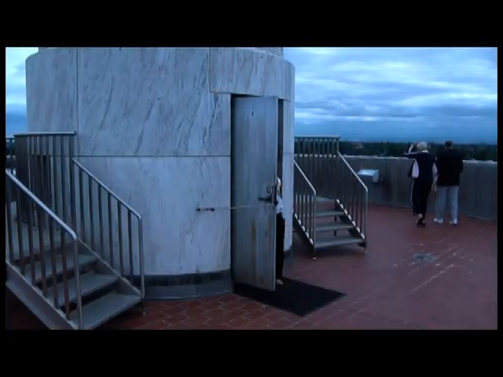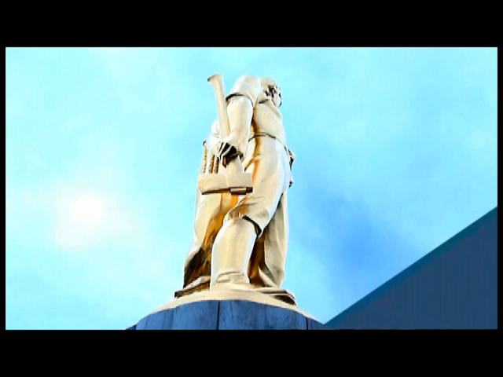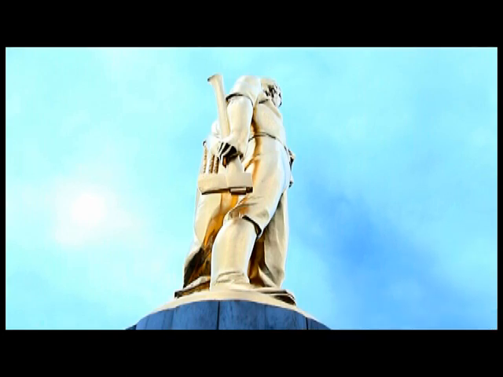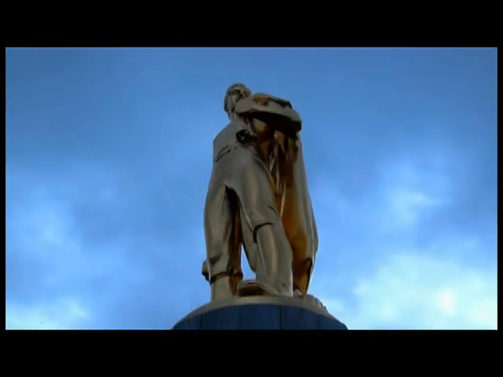A popular attraction is the Tower Tour. Guests climb the 121 steps to the observation deck, where they can enjoy the amazing panoramic view of Salem and the Golden Pioneer. 23 feet tall, 8.5 tons of sculpted bronze, and covered in 11.5 ounces of gold leaf. The Golden Pioneer is a testament to the pioneering spirit of Oregonians.